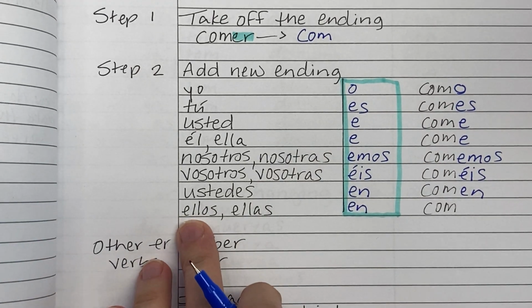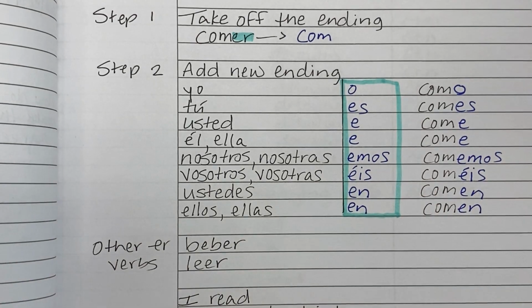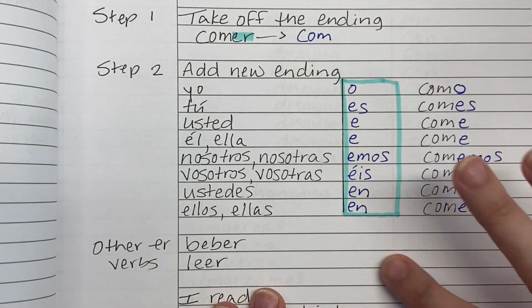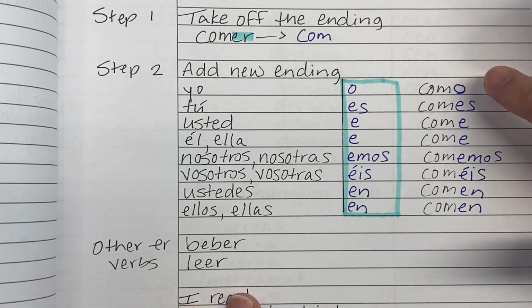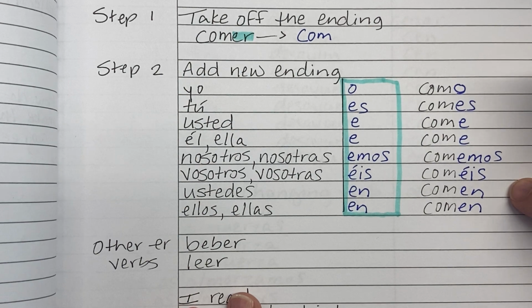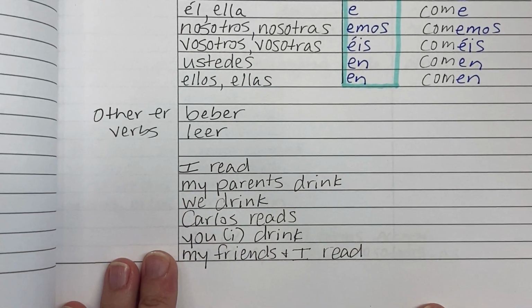And they eat, ellos or ellas comen. Okay, so there we have a correctly conjugated verb, comer, in the present tense. Yo como, tú comes, usted come, él o ella come, nosotros, nosotras comemos, vosotros o vosotras coméis, ustedes comen, ellos o ellas comen.